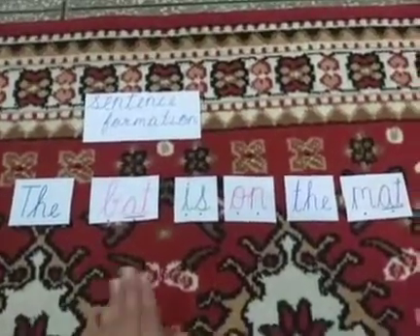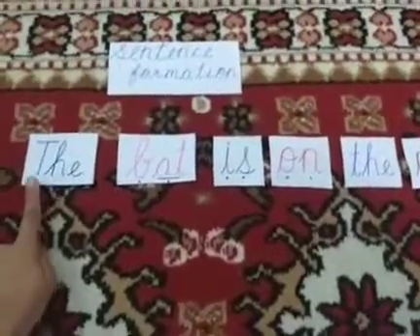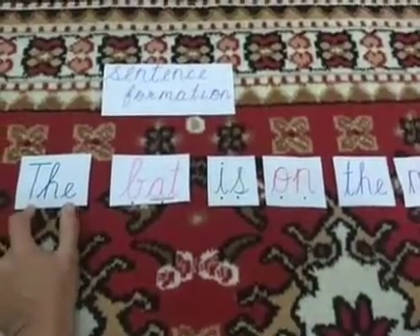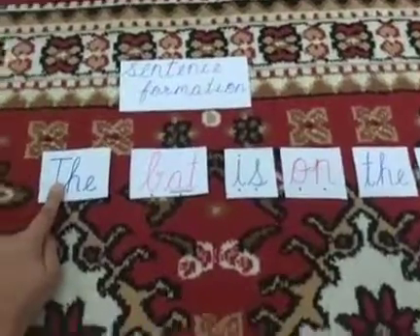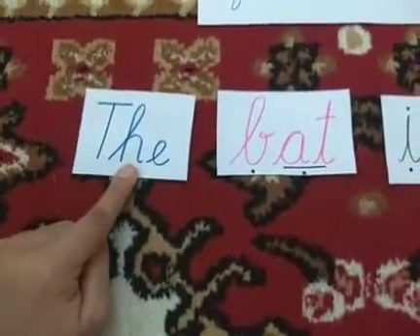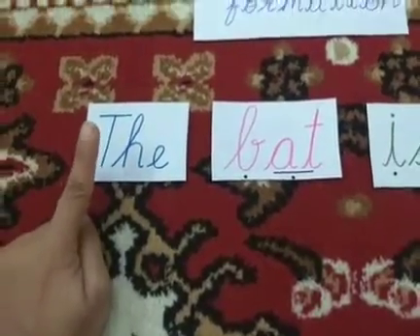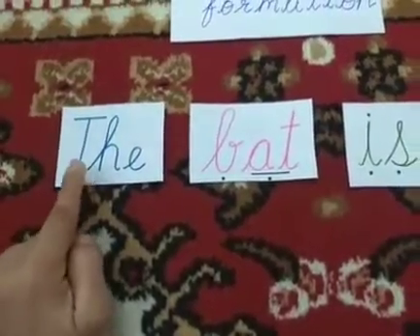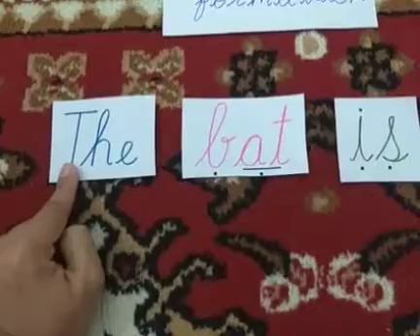Now let us see how to write the sentence. Yes, now we have formed the sentence. Now we will learn how to write the sentence. So initially you have to take care of two most important things. You always begin writing with the capital letter. Yes, did you see? The first letter of the first word has to be capital, has to be the uppercase letter.